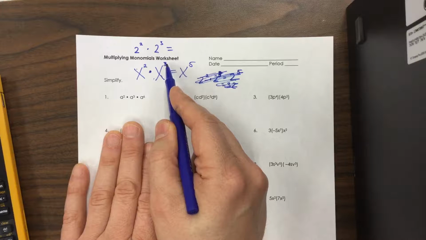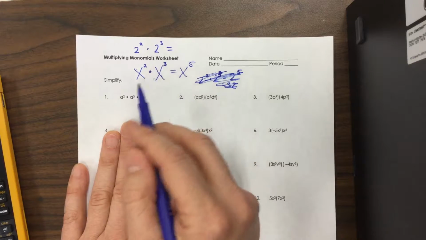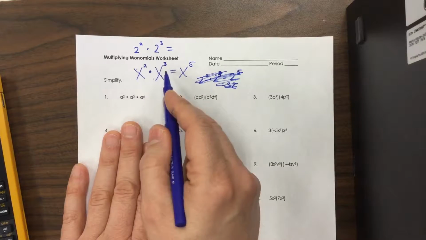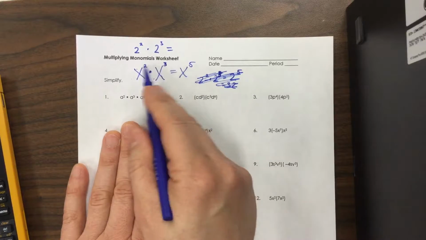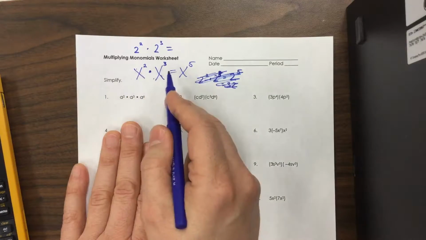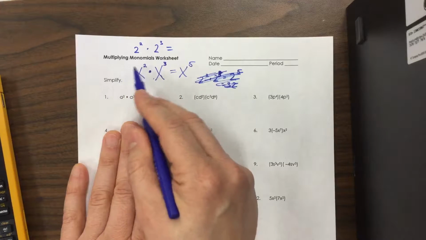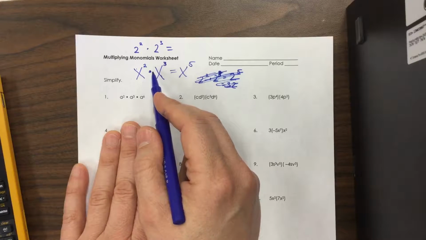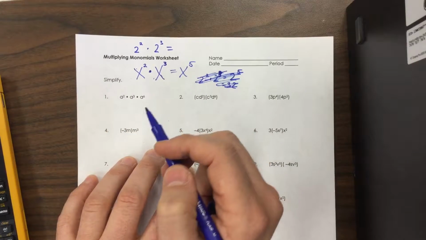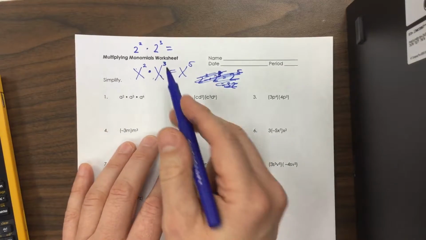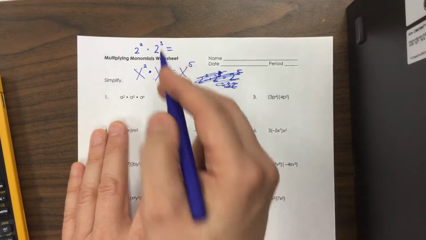Okay? The thing that might help you is just remember, when you're multiplying these, you add the little numbers, the exponents, you multiply the big numbers, like the base. If I had a coefficient in the front, I would multiply that, and we'll see that on this paper. Let me give you a quick rundown, just to prove that this works.